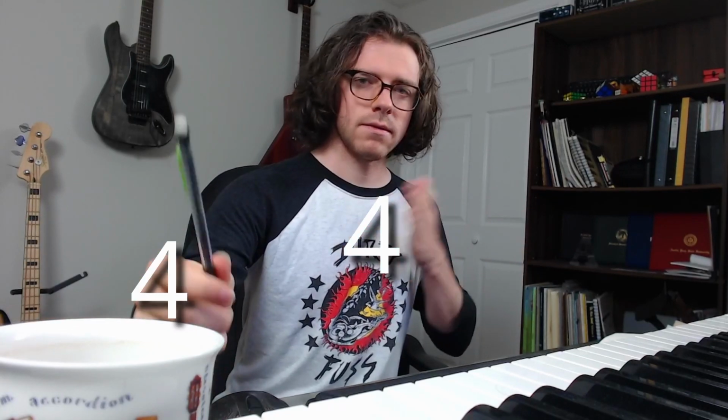4 against 3, maybe 5 against 4. As an example, with 3 against 2, you have 3 equally spaced pulses in the same amount of time as 2 equally spaced pulses. Polyrhythms are cyclical, and the cycle restarts when the concurrent rhythms land on beat 1 together.